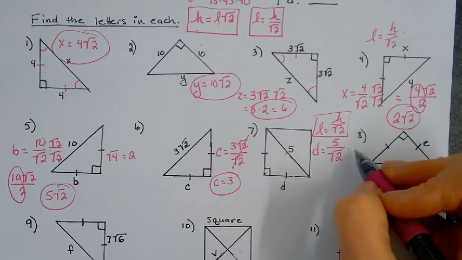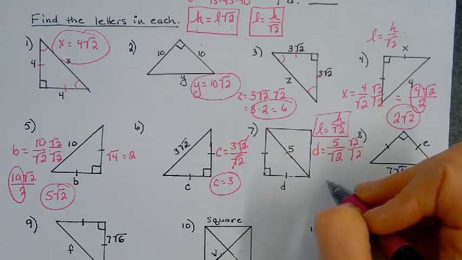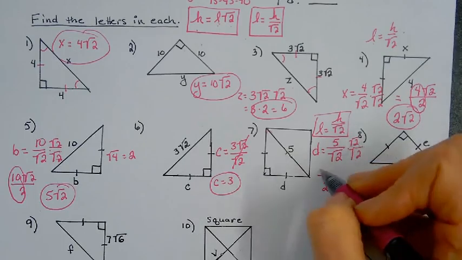Okay, we can't leave it like this. We need to multiply by the square root of 2. So this becomes 2 on the bottom, and on the top we get 5 rad 2.